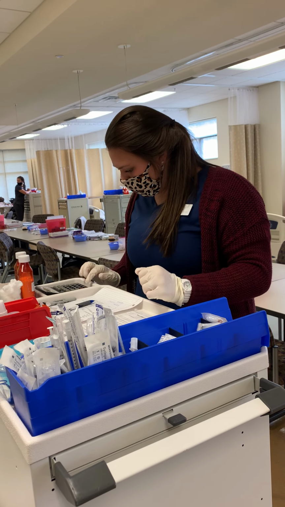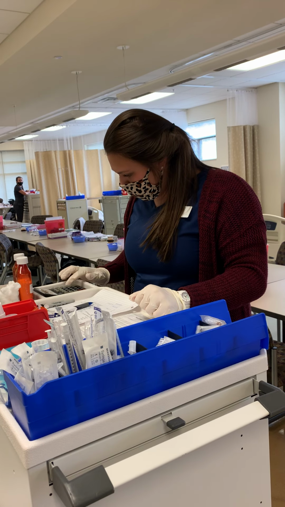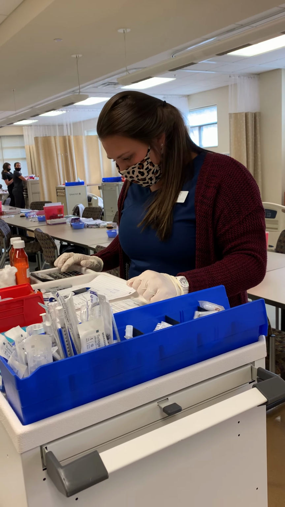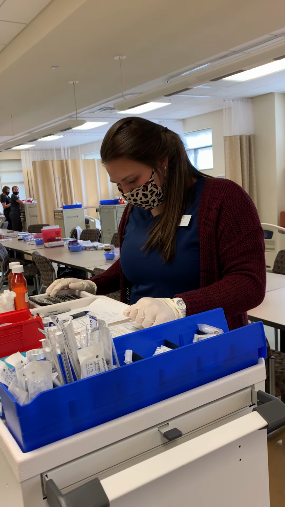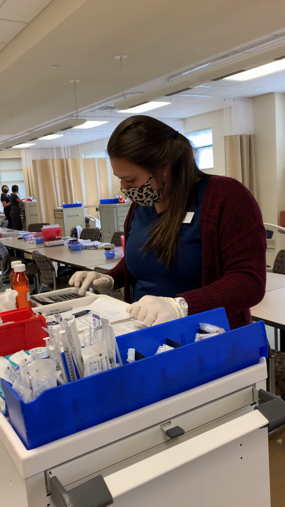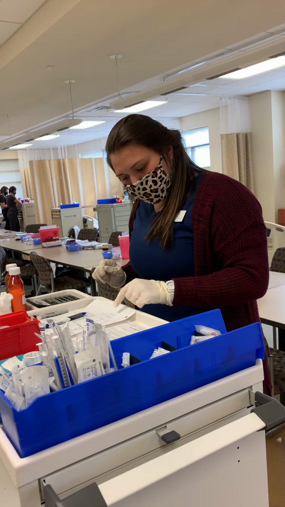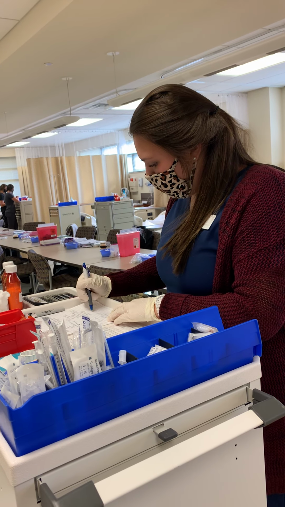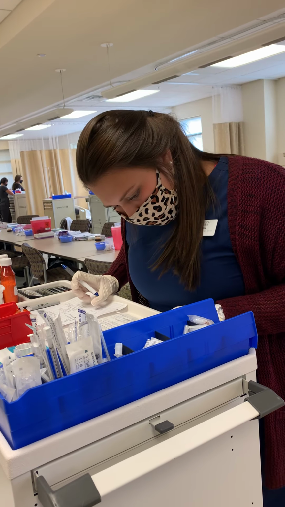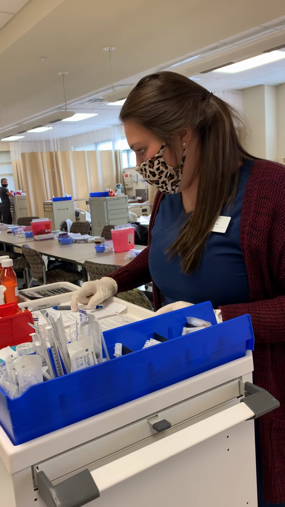All right, so let's do the calculations just to double check. That's 800 milligrams divided by 400 milligrams. It's going to be 2 times 5 mLs. So Miss Valerie is going to receive 10 mLs of magnesium hydroxide.